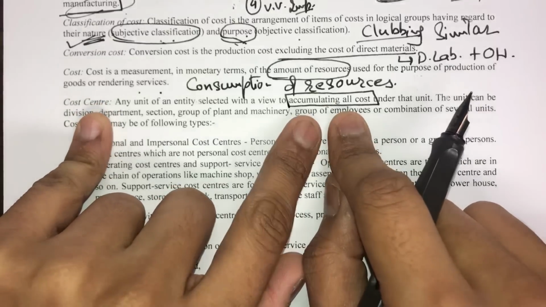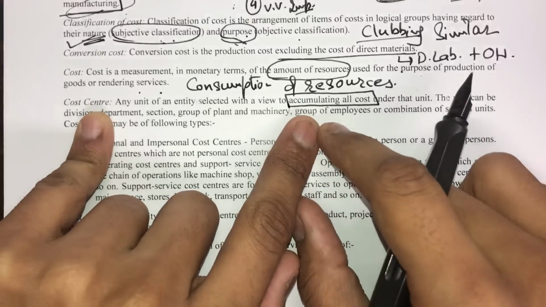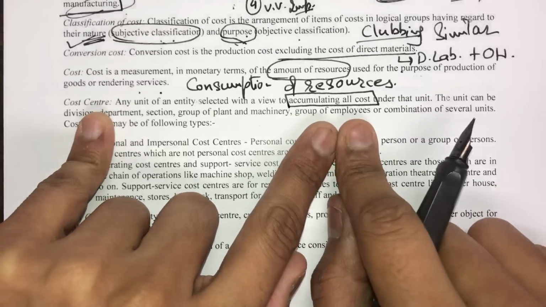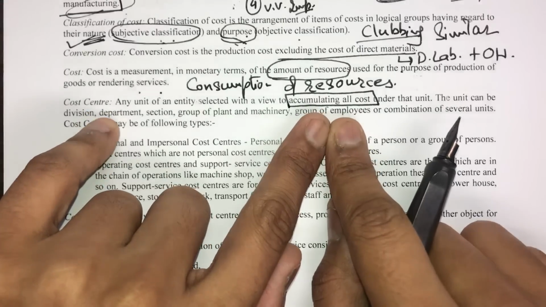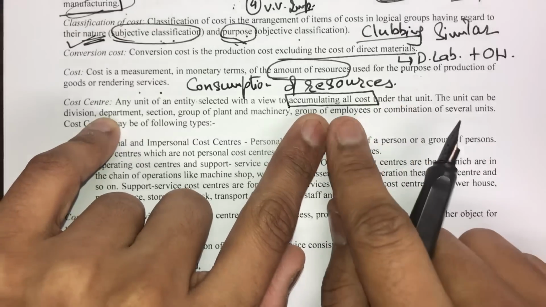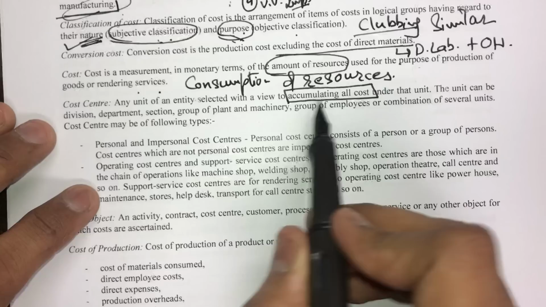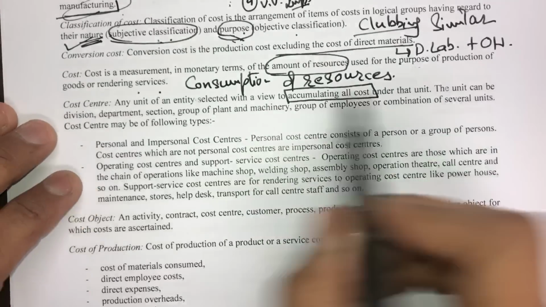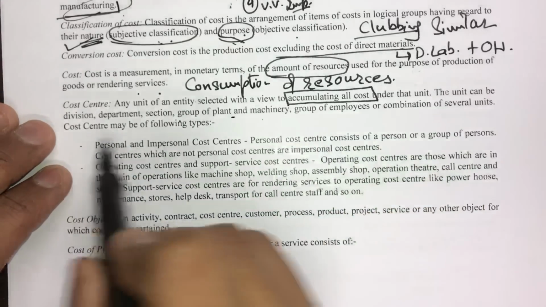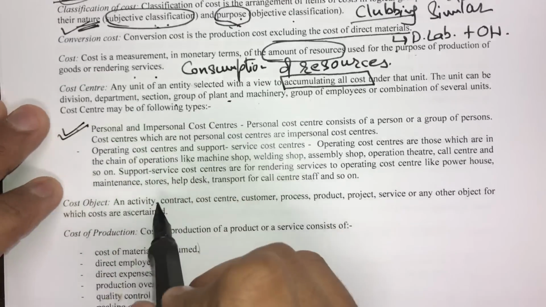So for example, if I am producing say soap, shampoo, detergent, then soap is a different cost center, shampoo is a different cost center, and detergent is a different cost center. These are the three cost centers, and I will accumulate all the costs related to soaps in the soap cost center, relating to detergent in the detergent cost center, and relating to shampoo in the shampoo cost center. So a cost center is nothing but a unit in which we accumulate all our cost. The unit can be a division, department, section, group of plant, machinery, group of employees, or a combination of several units. So cost centers may be of the following types: personal and impersonal cost centers.